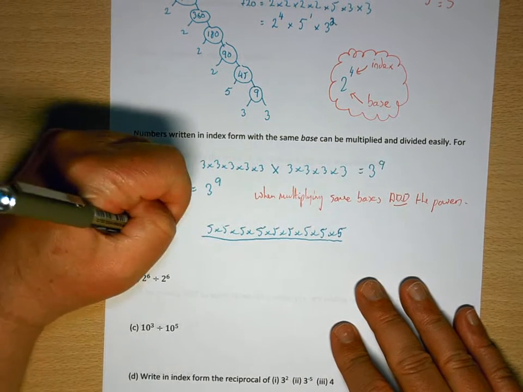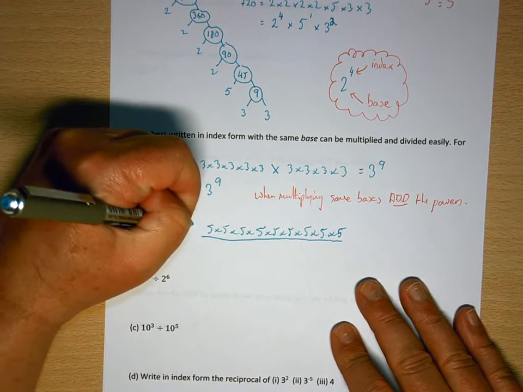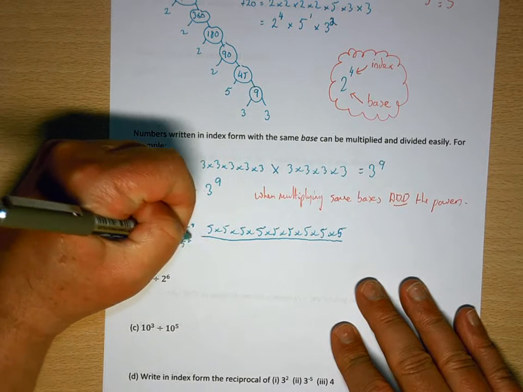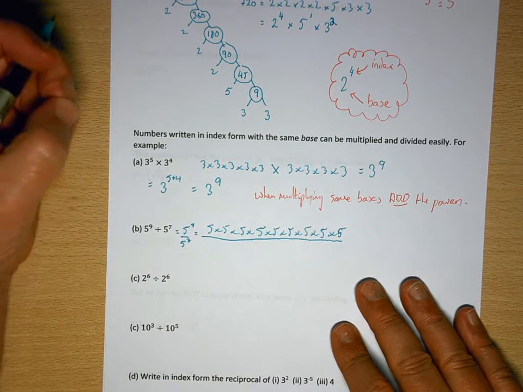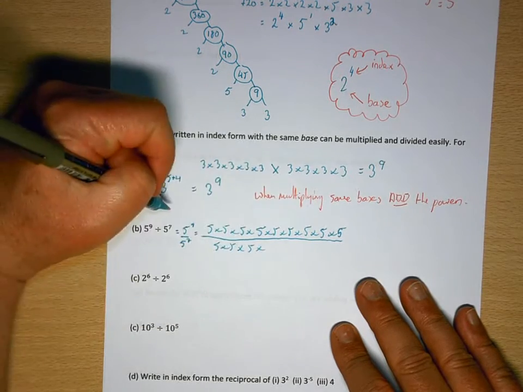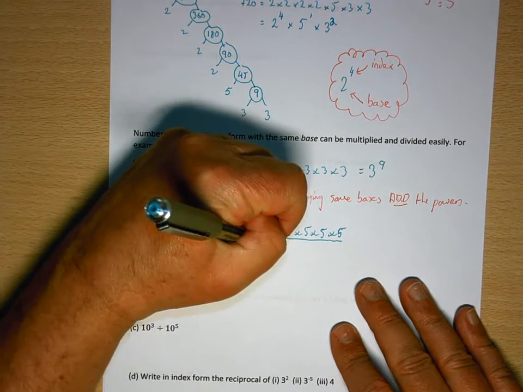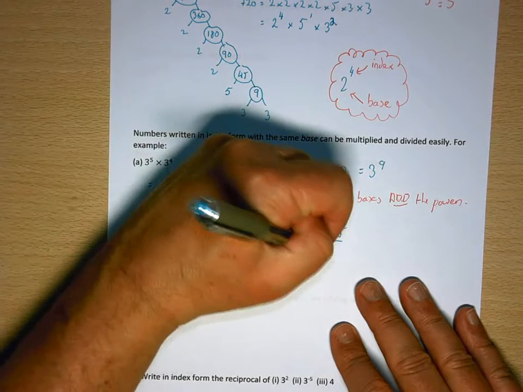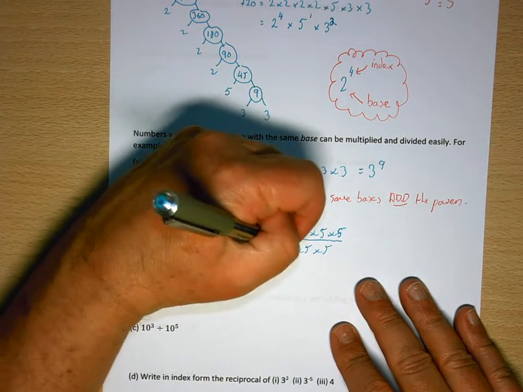So that's the same as 5 to the 9 over 5 to the 7. So underneath here I'm going to have 7 lots of 5 times itself.